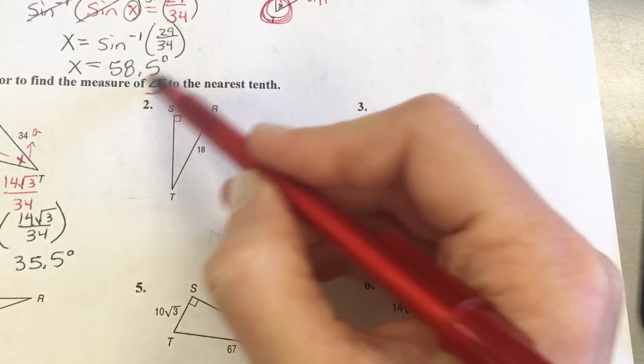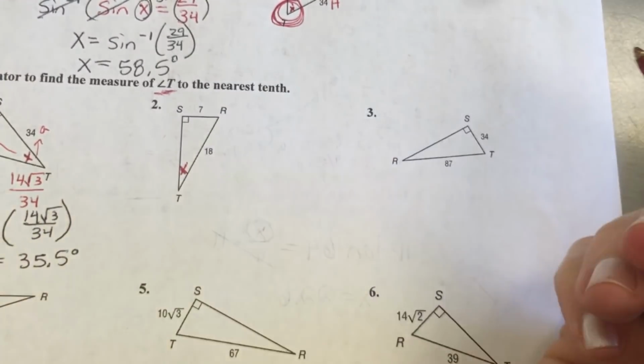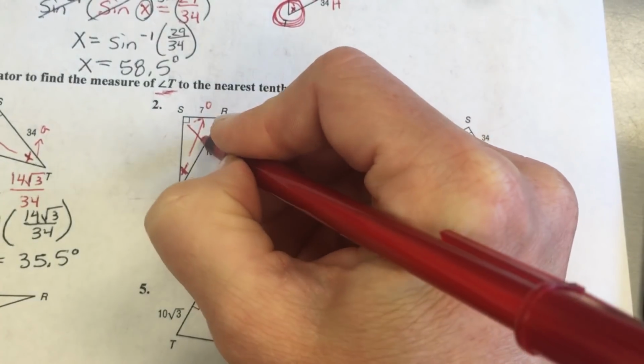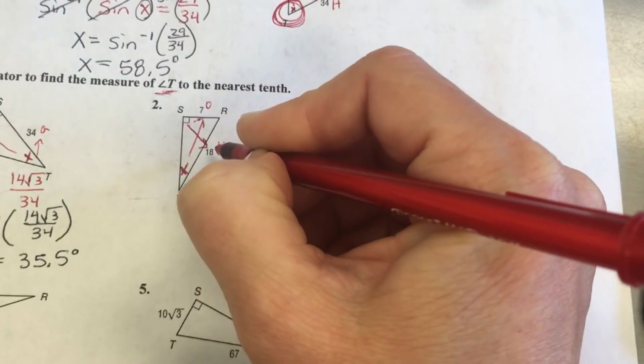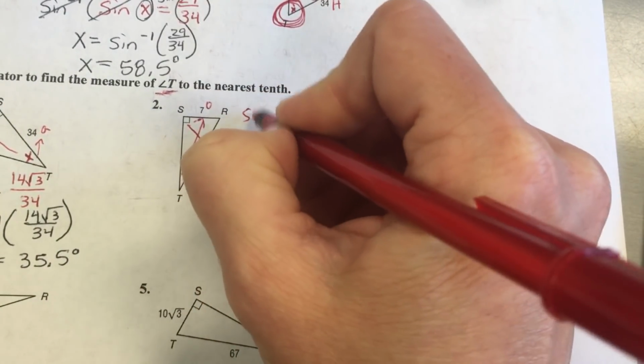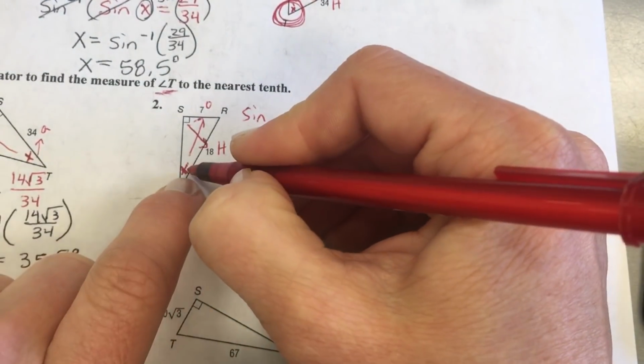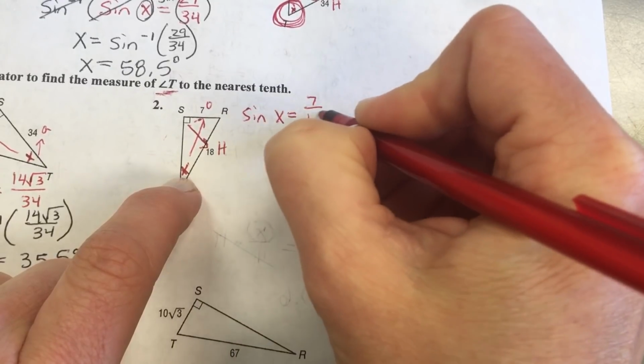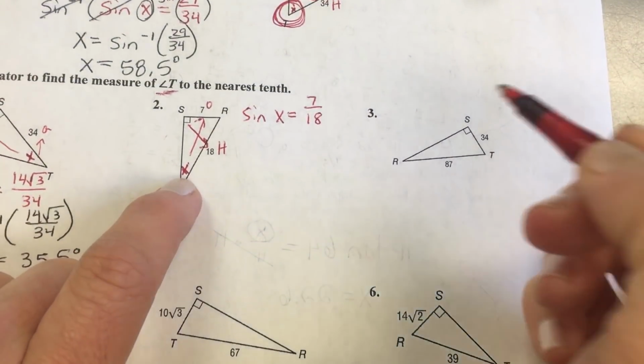All right, for all of these, we're finding angle T, so we'll put our X at the T. We have opposite, and we have hypotenuse. Hypotenuse is across from the right angle. So O and H is sine. Your angle comes next. I don't know what it is, put an X. And 7 over 18.